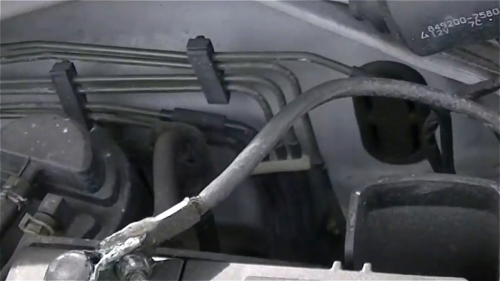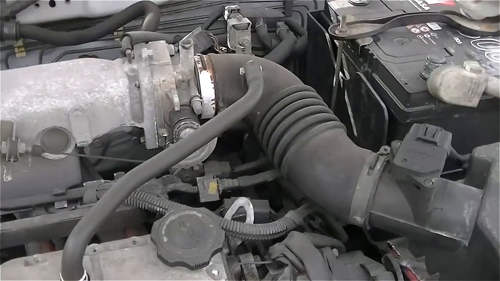At the bottom left of my video you have your negative battery post. The post is used to complete the electrical circuit. The negative post is part of the battery. The battery is used to power the 12-volt system when the engine is not running.